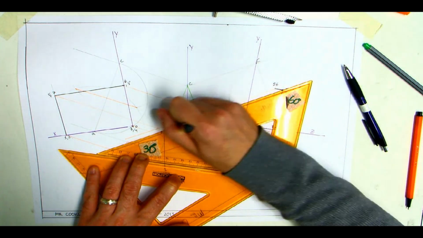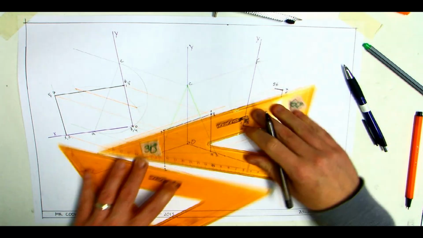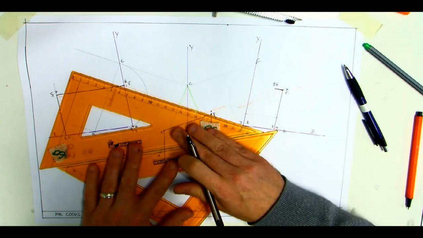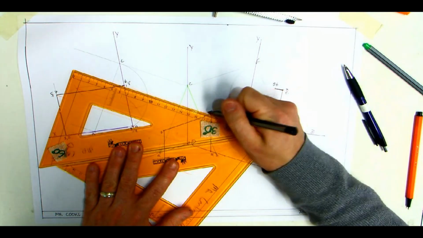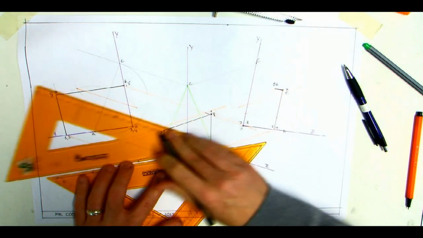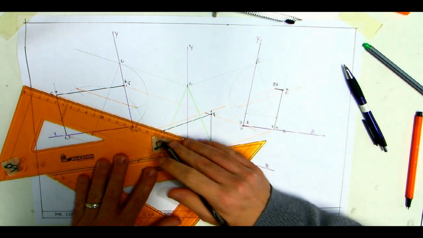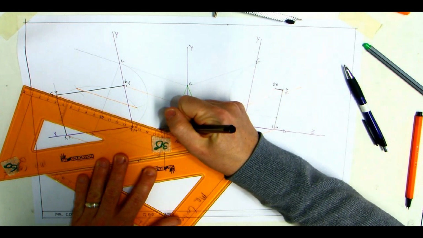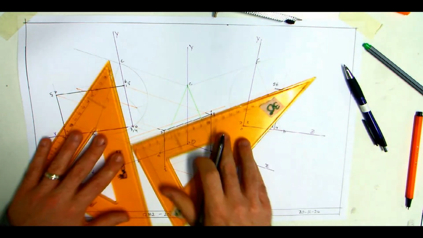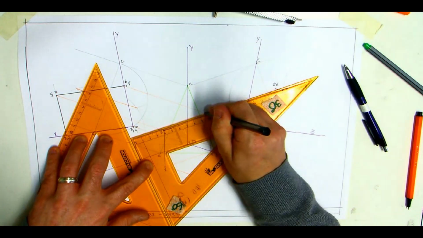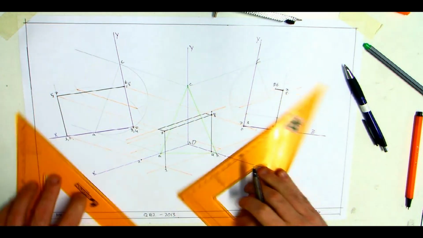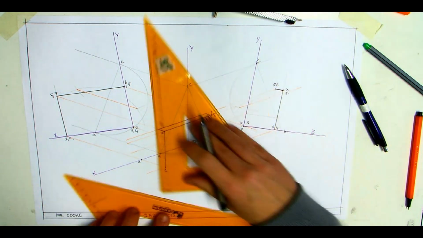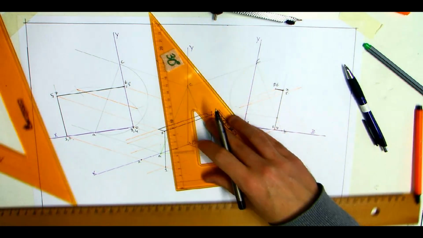Then the back support for points 5 and 6 will go back as far as here, and here, and then there's a bar going across that way. Two goes up as far as here.